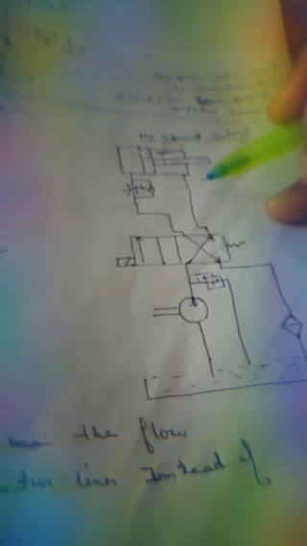This circuit is a meter-in circuit with no speed control on the return. Here is the difference: the piston moves backward. When the piston moves backward, there is no speed control. When the piston moves forward, the work will be started. Okay.